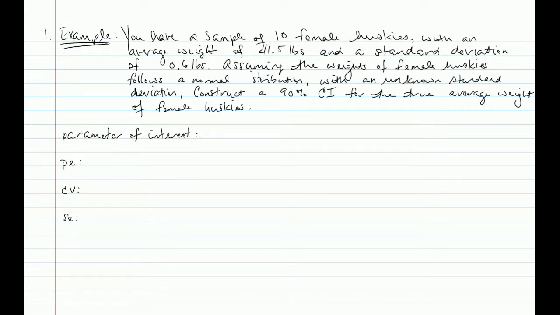So for example, we have a sample of 10 female huskies with an average weight of 41.5 pounds and a standard deviation of 0.6 pounds. Assuming the weight of female huskies follows a normal distribution with an unknown standard deviation, construct a 90% confidence interval for the true average weight of female huskies.